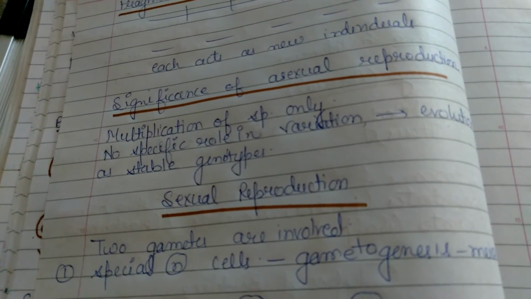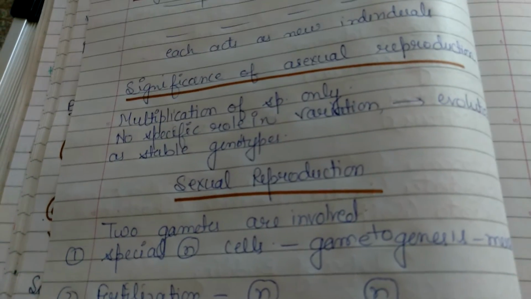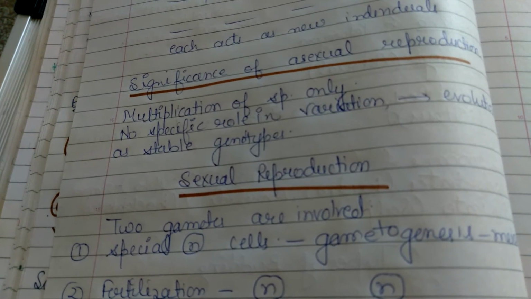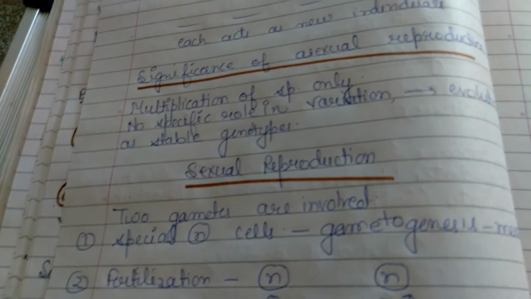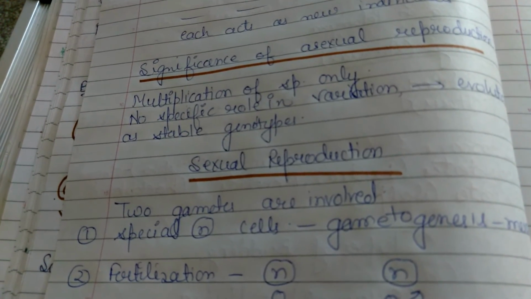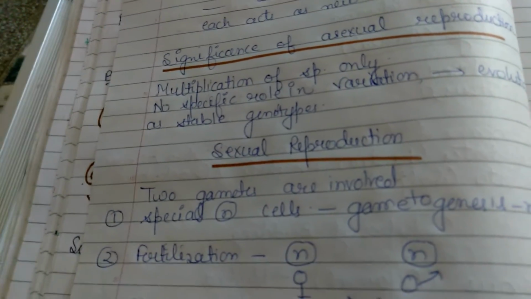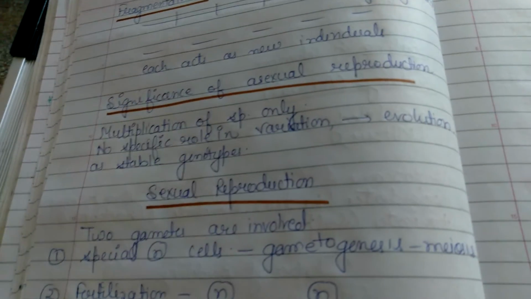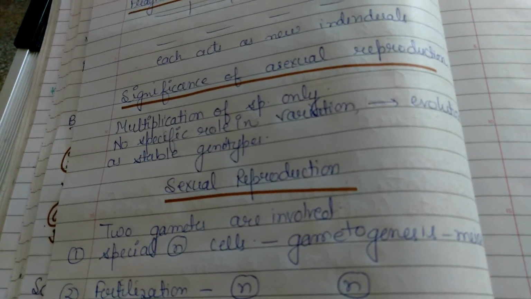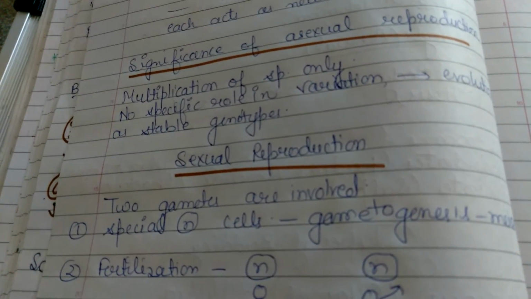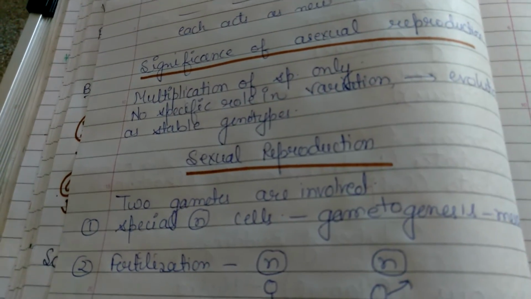Next is the significance of asexual reproduction. We can get multiples of the species. And there is no specific role of asexual reproduction in variation, because there is no gametic fusion, and if there is no variation, then there will be no evolution. We get only stable genotypes.